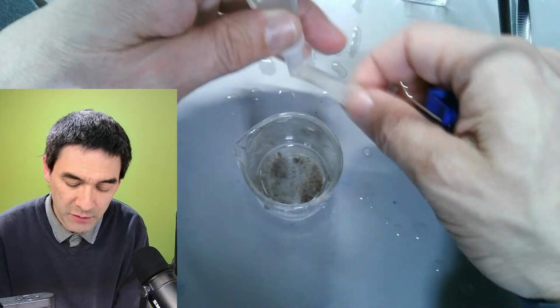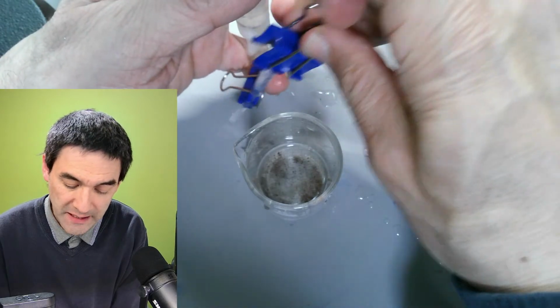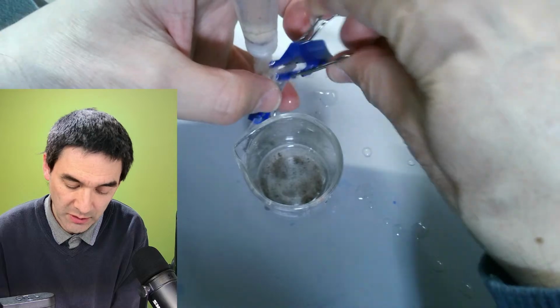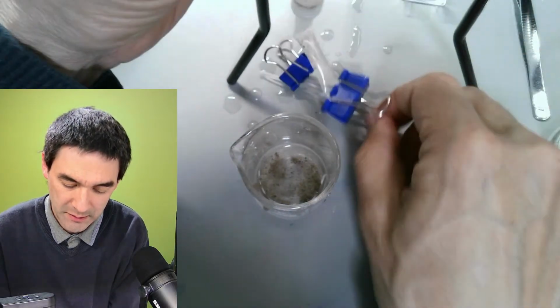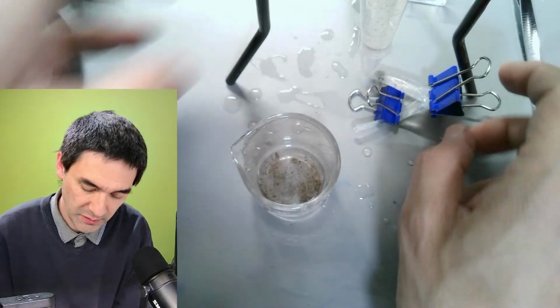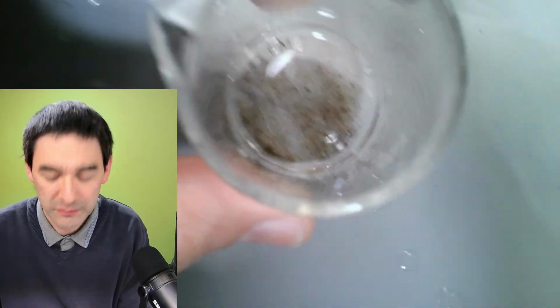This is not the way it's supposed to be, but I'll be honest with you, I had problems finding sufficiently flexible tubing. So that's why I improvised it a little bit. Okay, so here we go again. It's a little bit of a mess, but this is actually what we want, right?